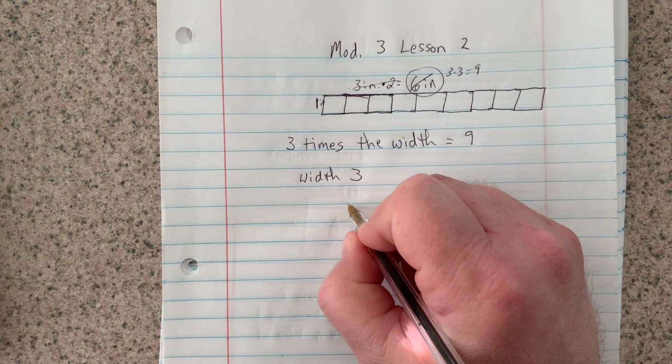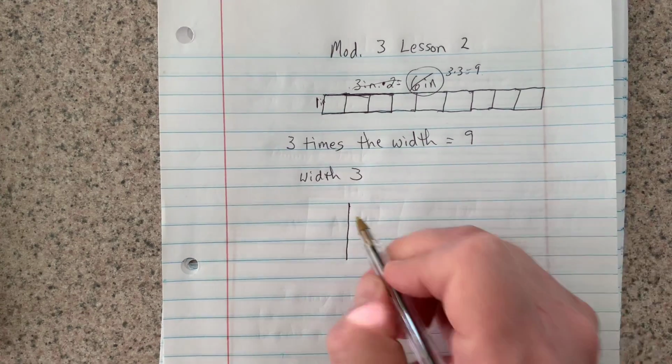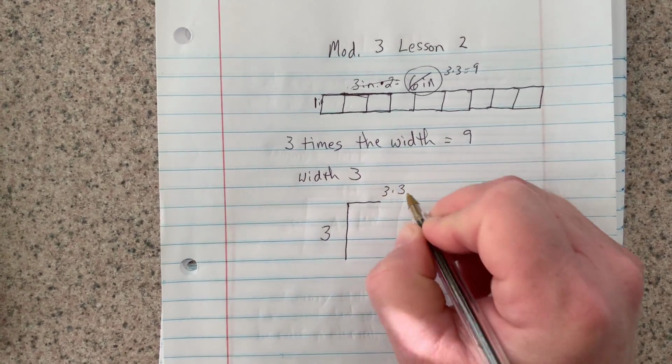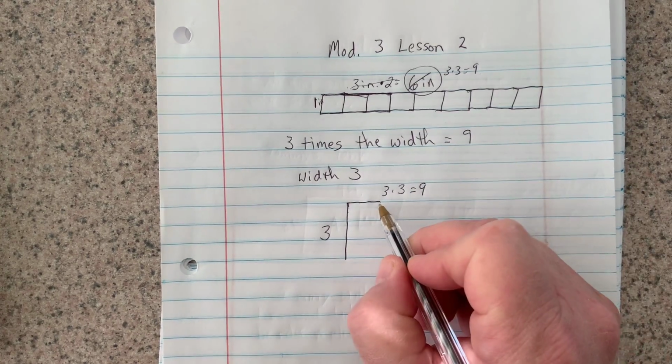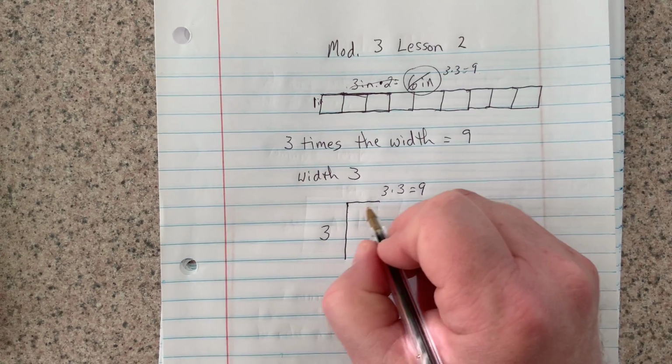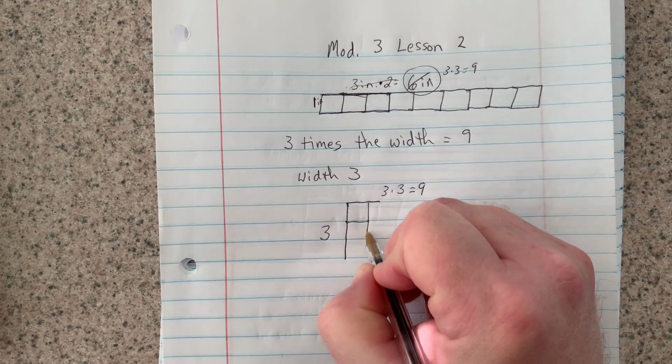So the width is 1, 2, 3, and the length then would be 3 times 3, 9. Let's do it in tiles.